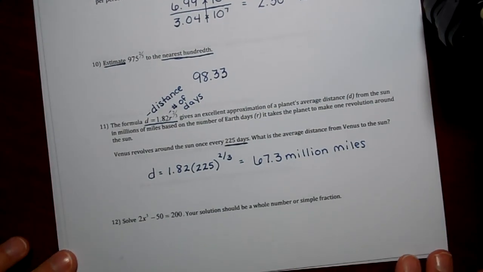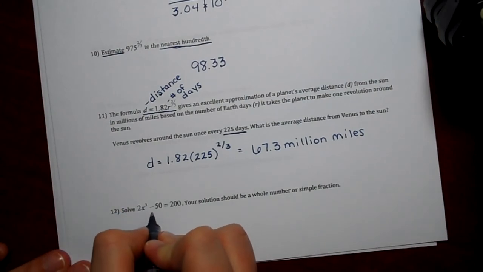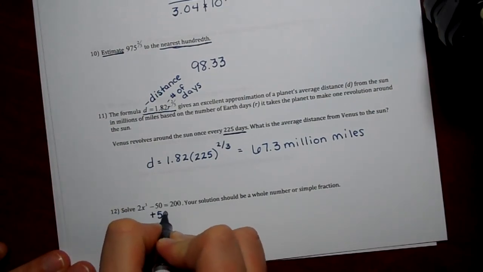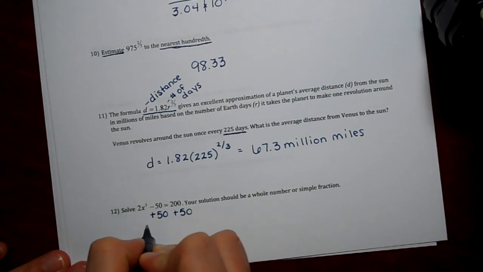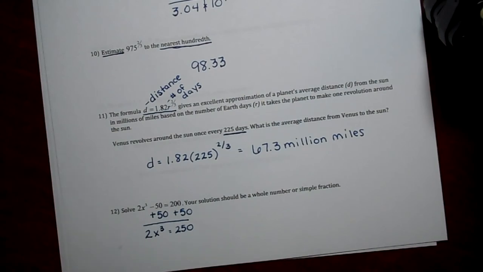Okay, number 12 wants us to solve 2x to the third minus 50 equals 200. We did quite a bit of this on the first part of your test review. But when you're solving an equation, remember that it's like you're undoing everything. And the first thing you should always undo is anything that's being added or subtracted. So we have a minus 50 here. Let's get rid of that. And I can get rid of a minus 50 by adding 50 to both sides. I end up with 2x cubed equals 250.